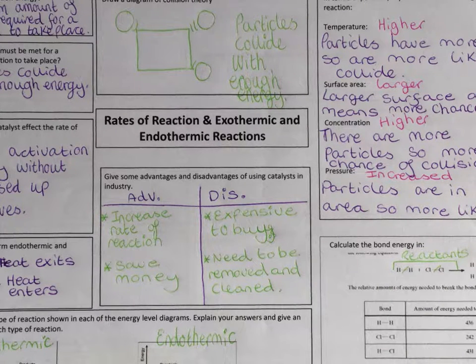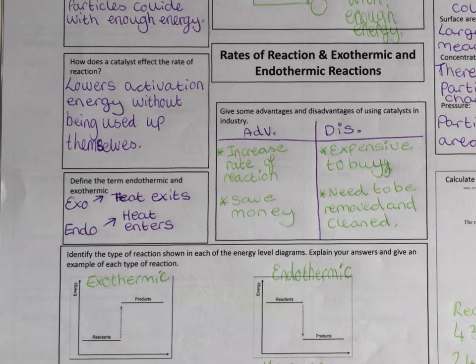Moving on to the second part of this topic, that's just an overview or a quick recap on rates of reaction, is to look at exothermic and endothermic reactions. So exothermic, heat exits into the environment, into the surroundings, and then endothermic, heat enters.